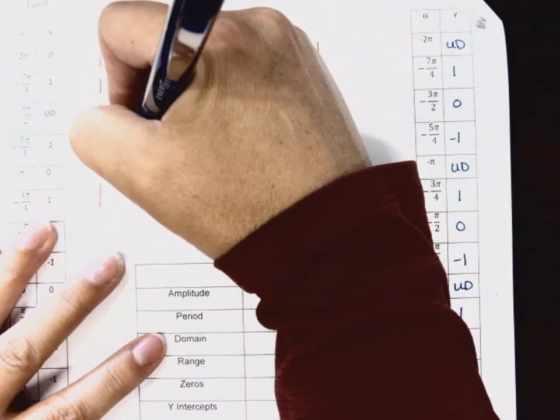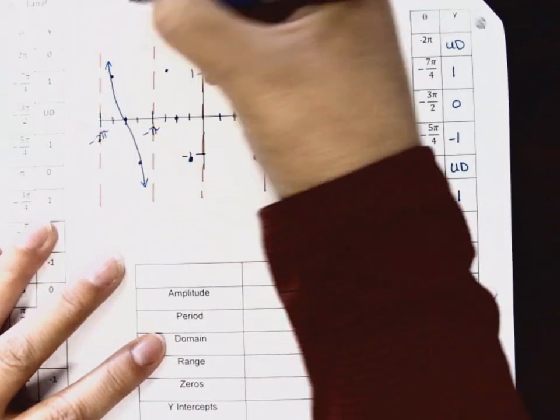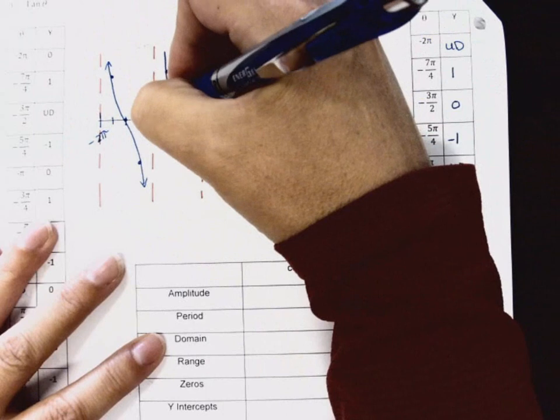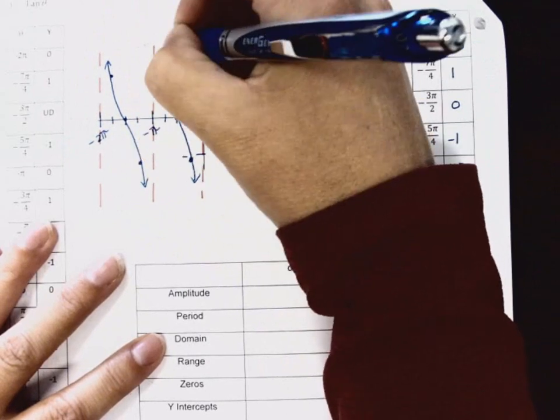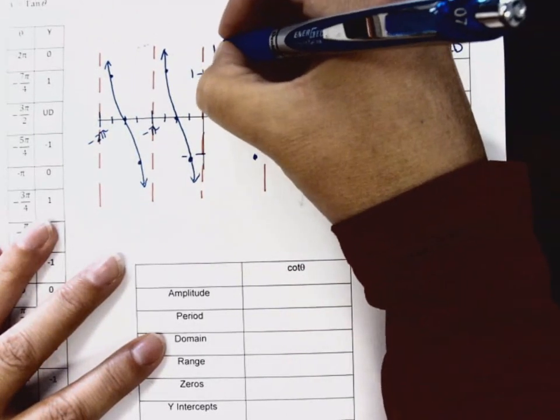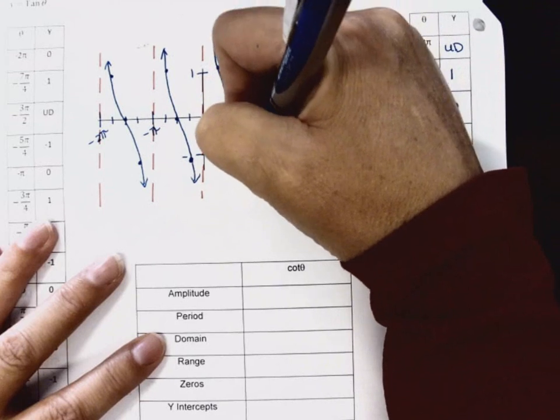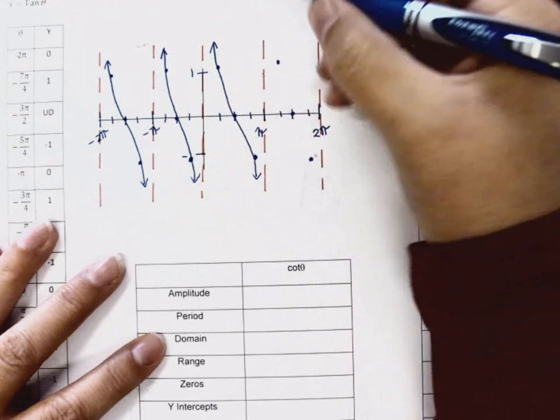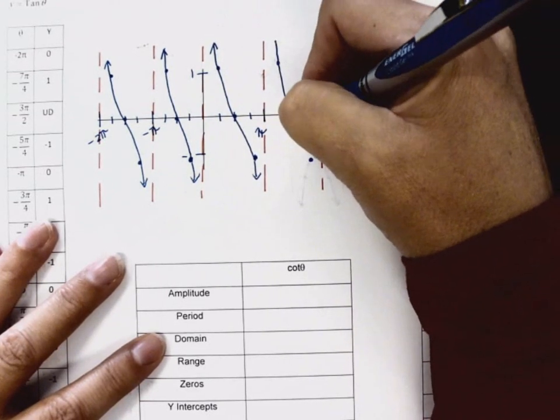So, oh, that works way better. I'm so much better at graphing cotan graphs than I am tan graphs. It just seems more natural. Your graph has to be heading towards those asymptotes.